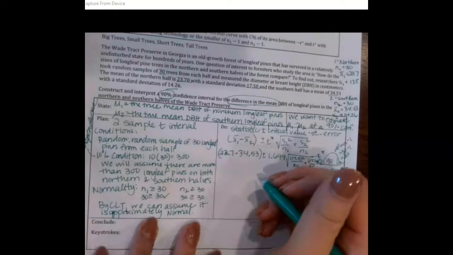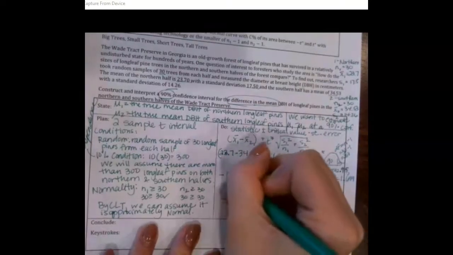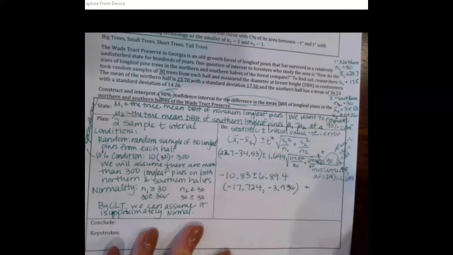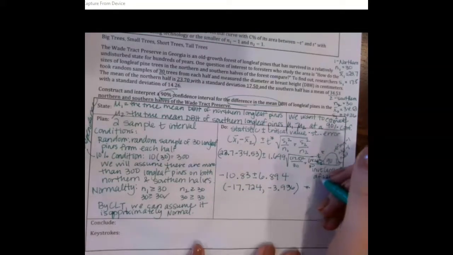And so you type that in, and we get the difference here was negative 10.83 plus or minus 6.894. And so we have negative 17.724 to negative 3.936.